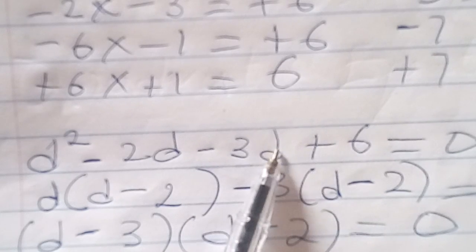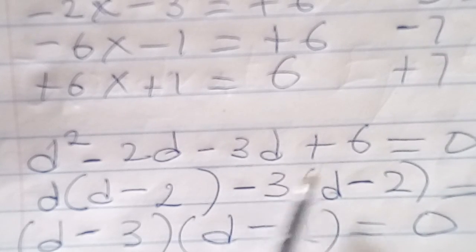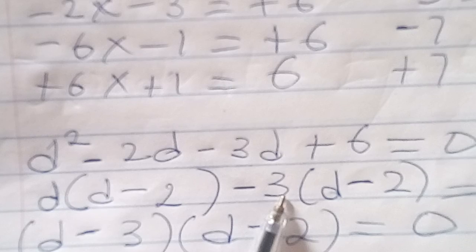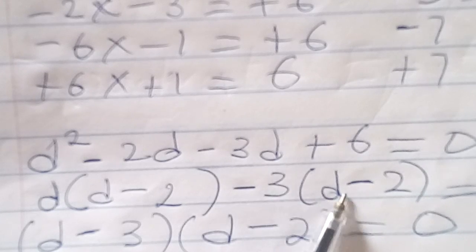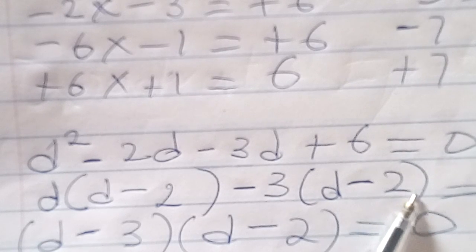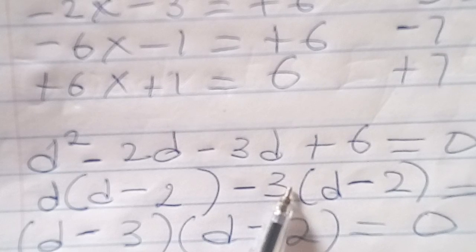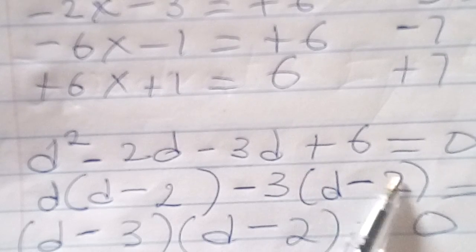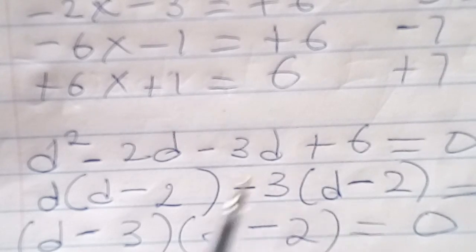So we come to this place. What is common to minus 3d plus 6? It is minus 3 that is common. So we have minus 3 outside the bracket. Now we have d left here and minus 2 left. If you multiply minus 3 times minus 2, it will give you this plus 6. Now this one gives us 0.